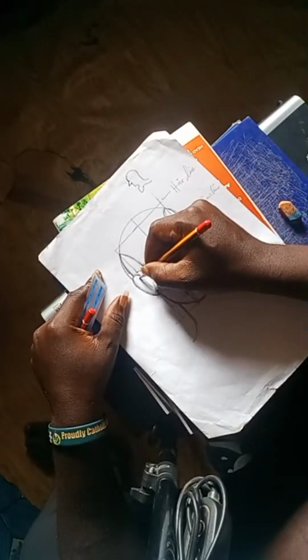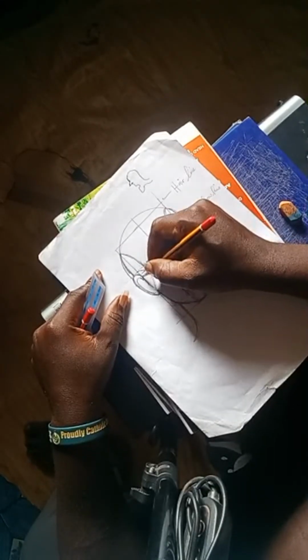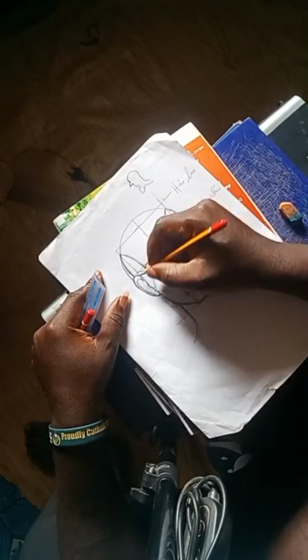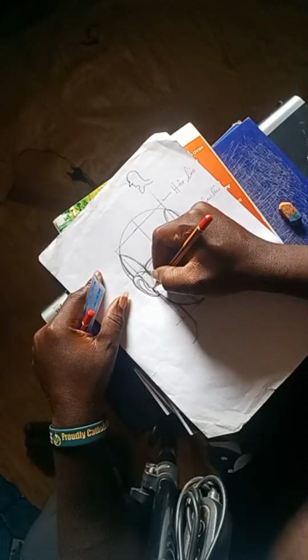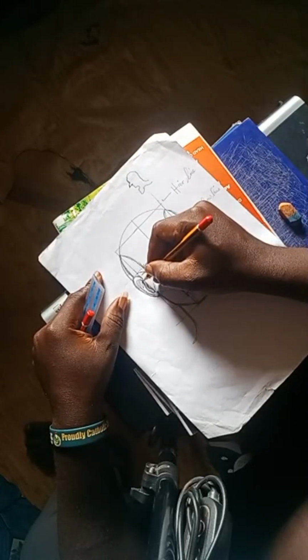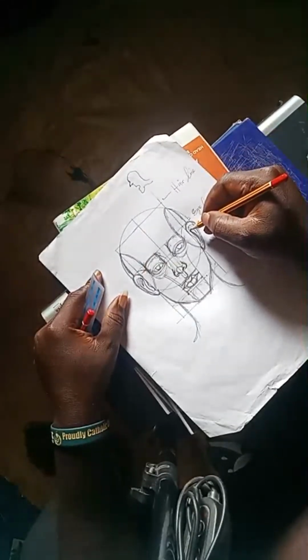Notice after that, I brought in this line. After that, I brought in this one. Then the Y shape. That is for shading. This part is for shading. Likewise, this part has to be shaded. We're not into shading right now. So that's it. We have it. Now let's wipe off.